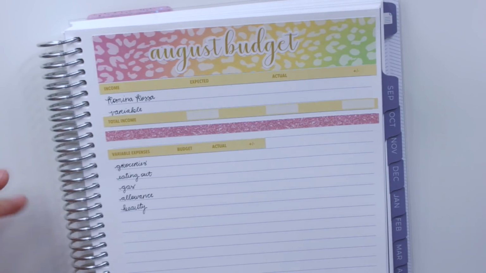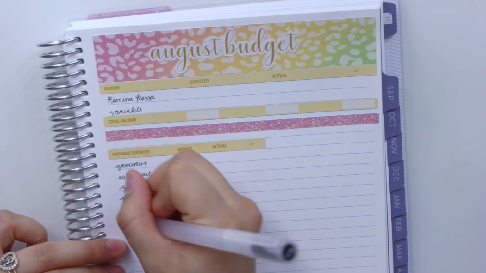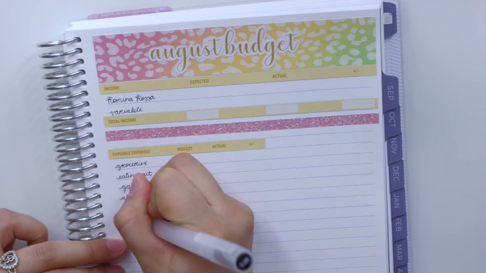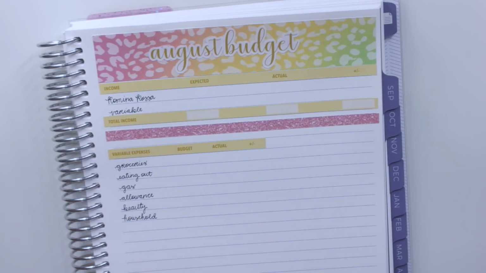And then a new cash envelope that I'll be adding this month moving forward is going to be, you guys may already have seen this coming, a household cash envelope. And this is going to be, of course, just things that I'm going to be needing for the house.